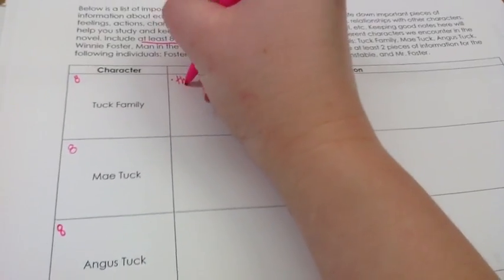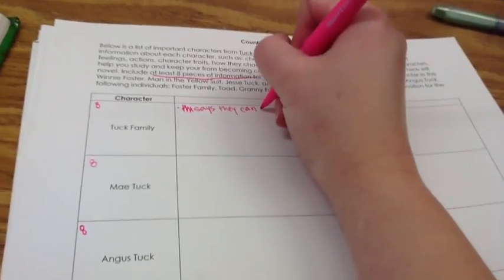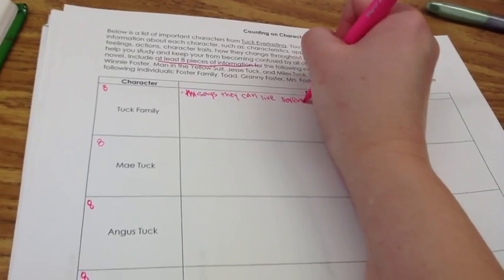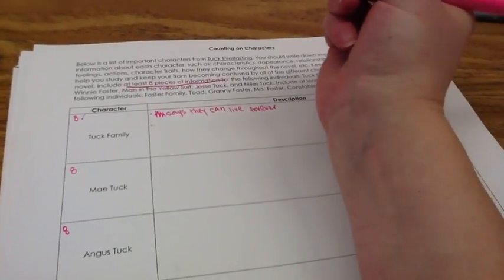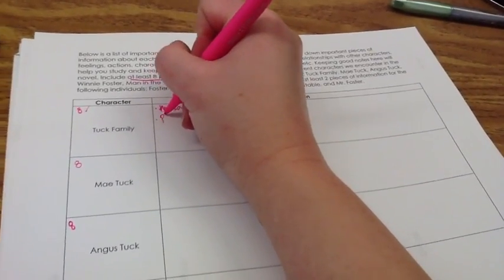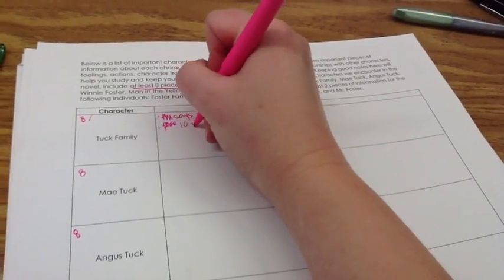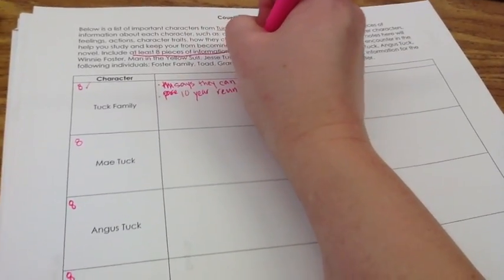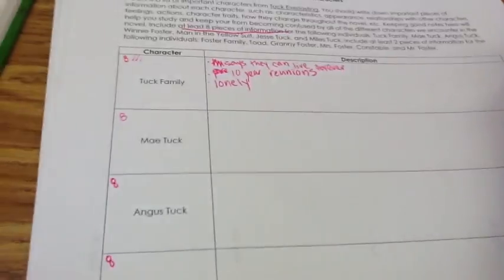So thinking back about what we've read about the novel, I would say the Tuck family says they can live forever. Okay, that's one piece. I did one. Now, I also could say the family gets together for 10-year reunions. So I'll say 10-year reunions. Okay, that's 2. I could also say that they get pretty lonely. That's a characteristic of the family, since they can't have many friends. There's 3. Look how quick that was.